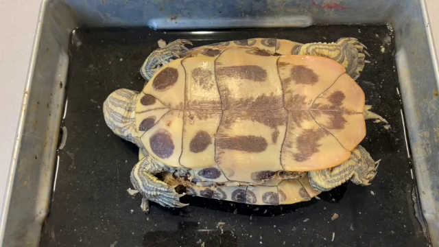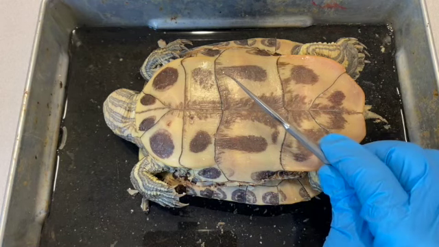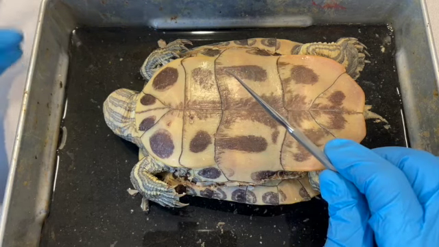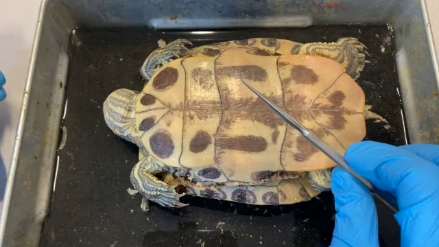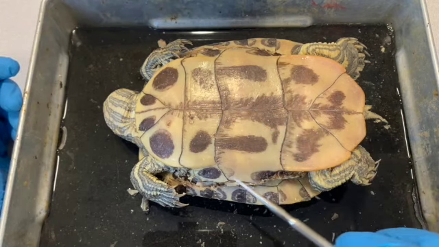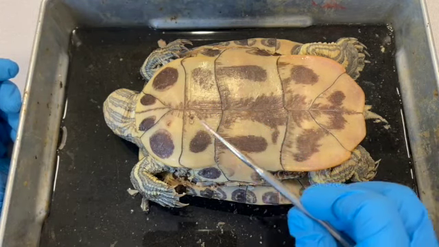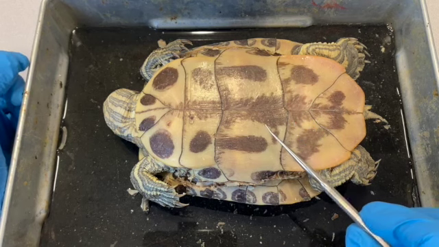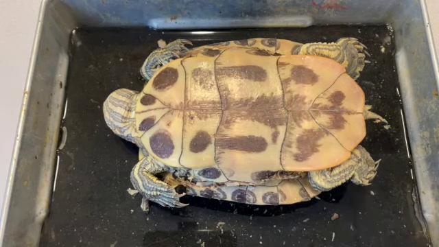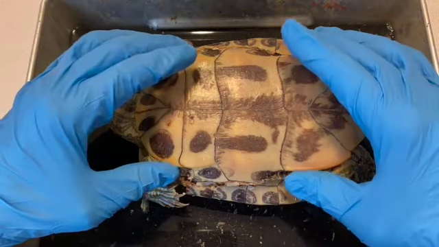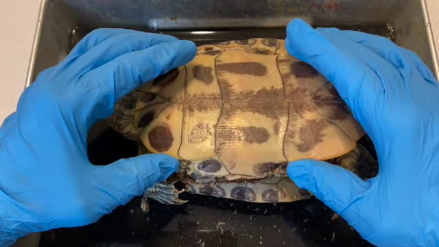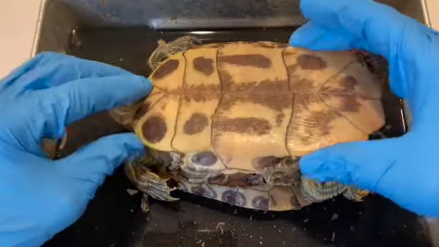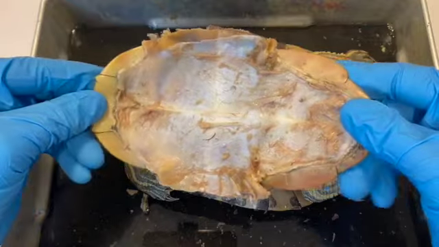So another tool I highly recommend is a blunt tip probe like this one. And as you are able to separate the plastron even a little bit on one side, start to work this blunt tip probe from the edge in toward the center and separate everything that's connected, the soft tissue inside that's connected to the plastron. And once you're able to do that, you'll slowly be able to separate and pull the plastron apart, or not apart, but off of the turtle. Anyway, eventually you will be able to remove the plastron.